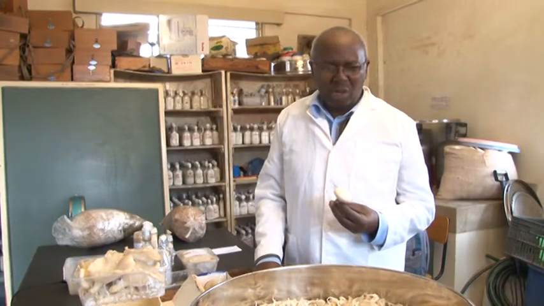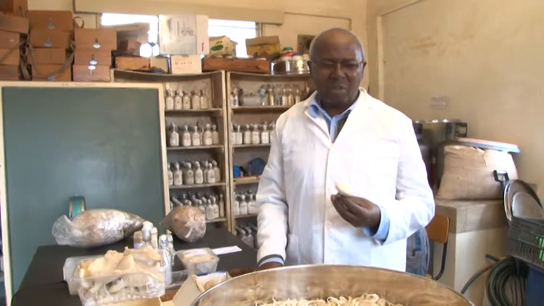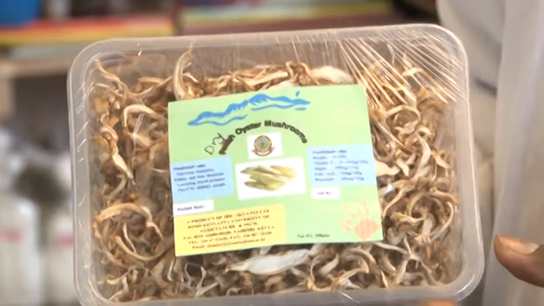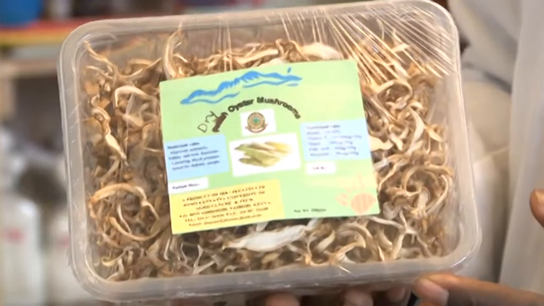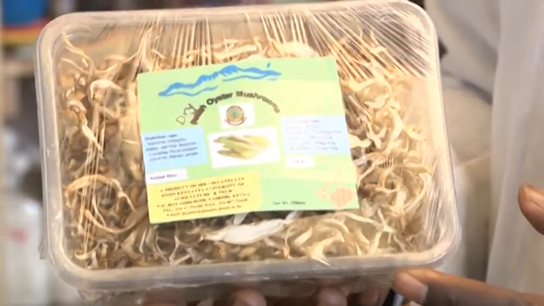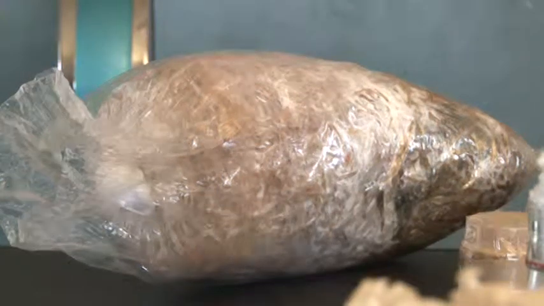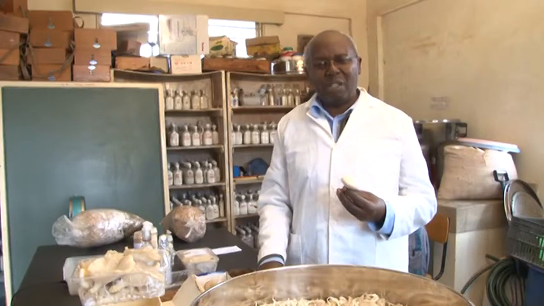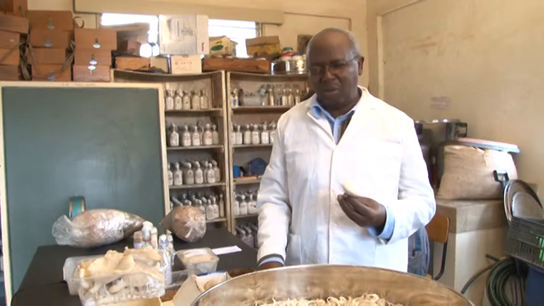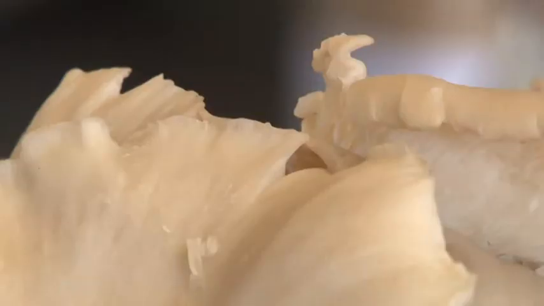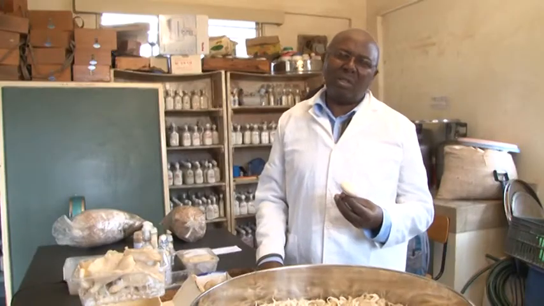We are going to train you on how to do the preservation, the canning of the mushrooms and the drying of the mushrooms. The canning and the drying of mushrooms extend the shelf life to 2 years. So we're also going to train you on some aspects of value addition because you can do value addition in mushrooms. You can add value to other foods using the mushroom products.